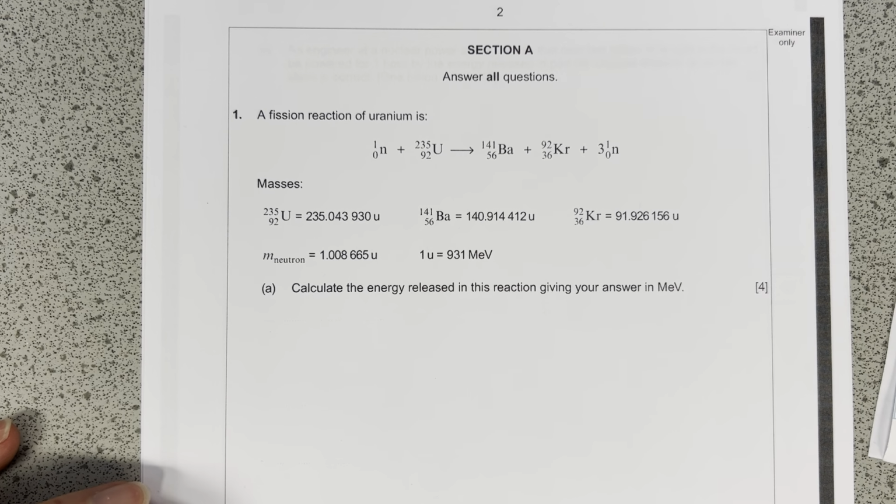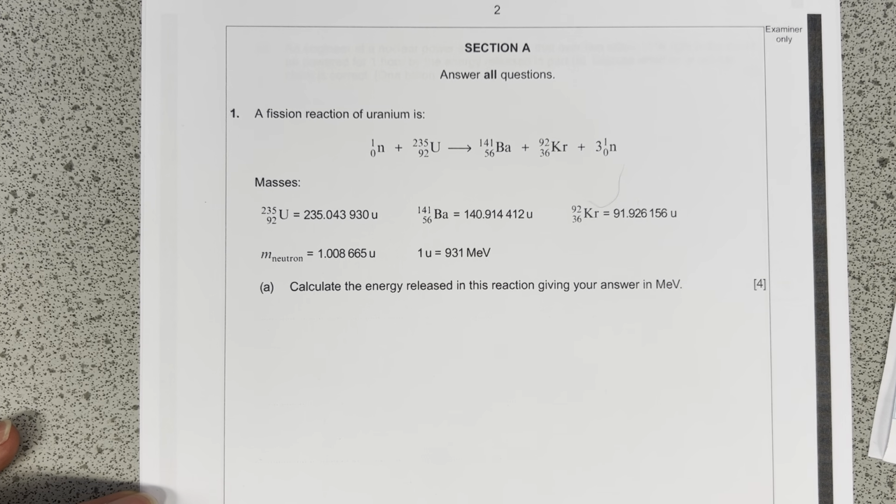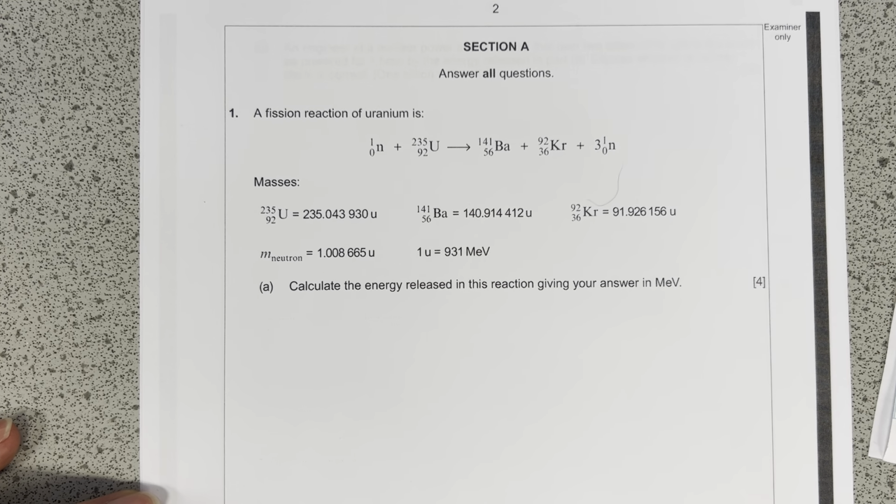This question's from the Unit 3 2024 paper of the A2 Physics course, and it's from the... God, I hate this bit. You've got to say something at the beginning so everyone can tune out of your video and then move on to something else if they need to.